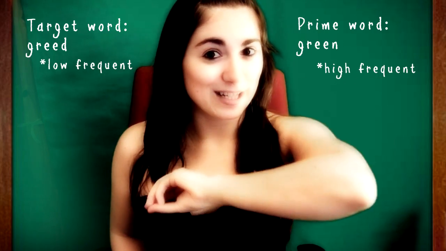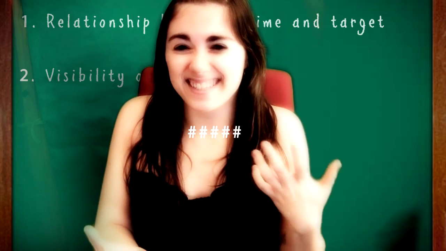There are three main dimensions to priming. One, the relationship between a prime and a target. You use a particular prime and target because you assume that they are somehow connected. Two, in most experiments they use masked priming, which means that you have first a series of hashtags followed by your prime word for about 60 milliseconds in lowercase letters, and then followed by your target word in uppercase letters.